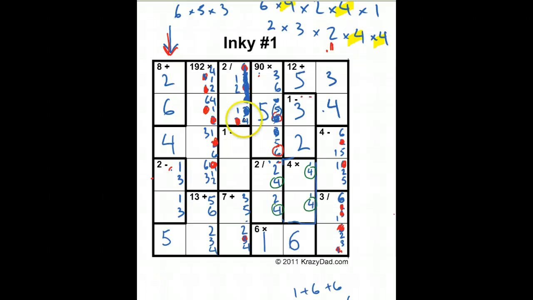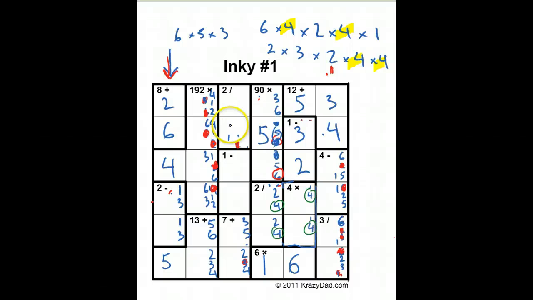And now things kind of fall into place. If that's a 4, this must be a 1, and this must be a 2. So let me go ahead and clean that up. This will have to be a 2 and this will have to be the 1. And now things fall into place a little bit. I'm not going to finish this puzzle, but you can get the idea of some of the advanced strategies you need to solve some of these more difficult ones.